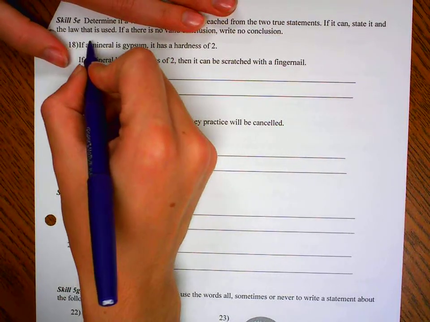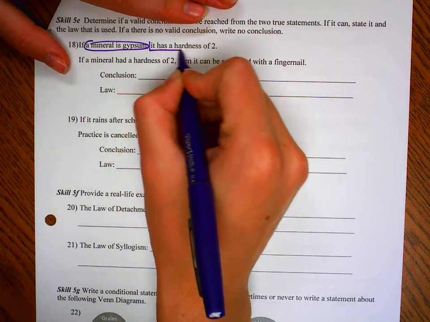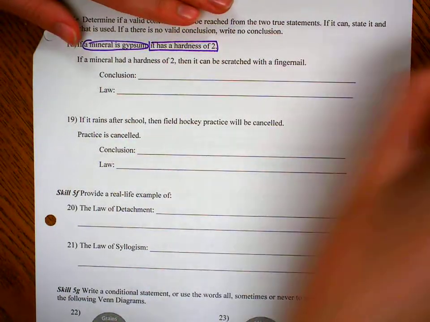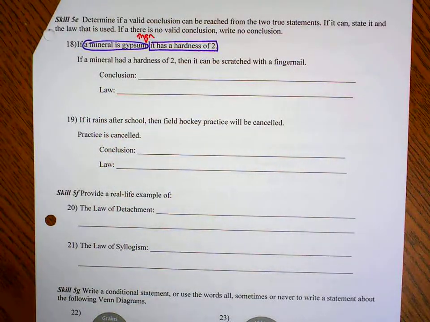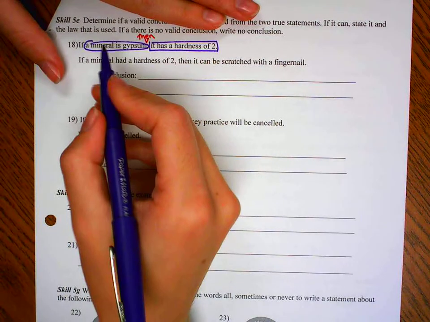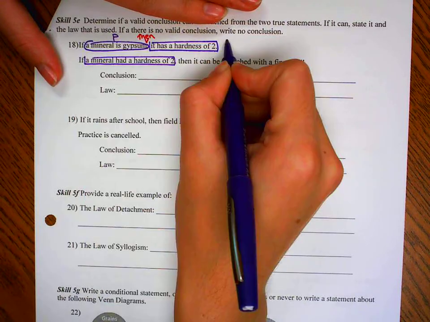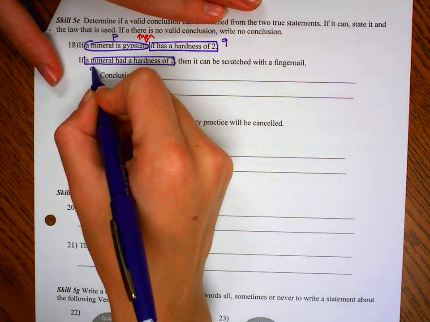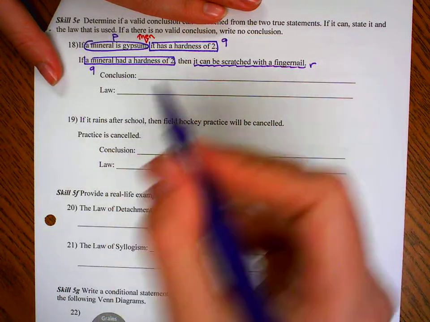It says, if a mineral is gypsum, then the word then is not there, but it says it has a hardness of 2. A lot of times there's an implied then. The statement's still a conditional statement because something has to happen before the second part can happen. But the word if needs to be there, but sometimes there'll be an implied then. Then we have if a mineral has a hardness of 2, well, that's just Q again. So remember we had P, Q, here's Q again. Then it can be scratched with a fingernail. Well, that's totally new, so we're going to call that R.